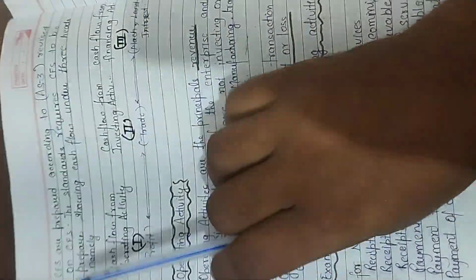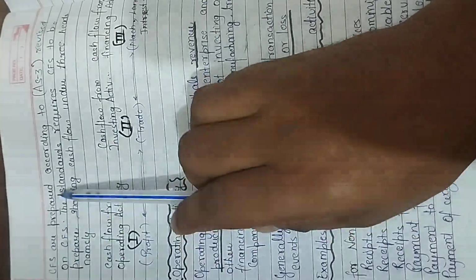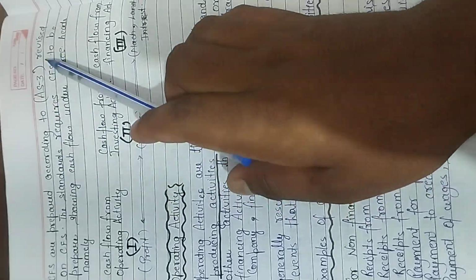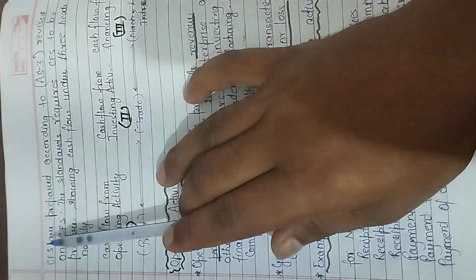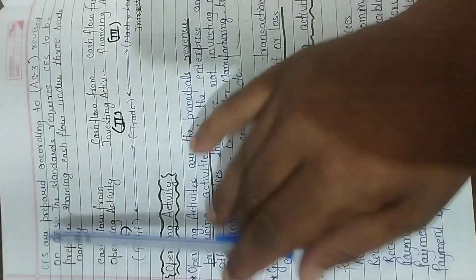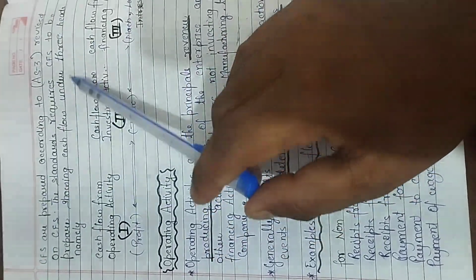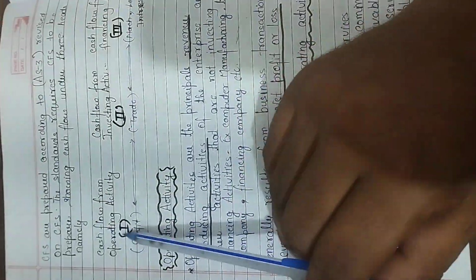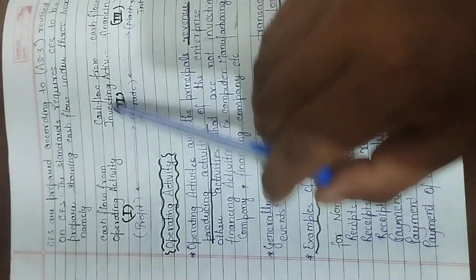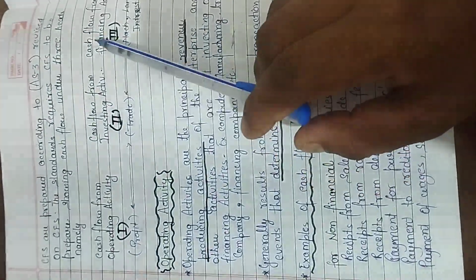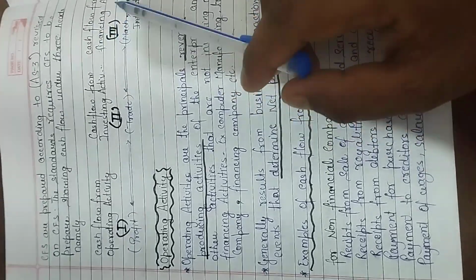Second chapter. Cash flow statements are prepared according to Accounting Standard 3, revised. The standard requires the cash flow statement to be prepared showing cash flow under three heads, namely cash flow from operating activity, cash flow from investing activity, and cash flow from financing activity.